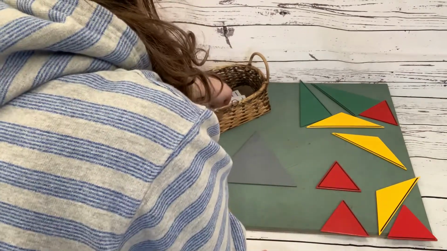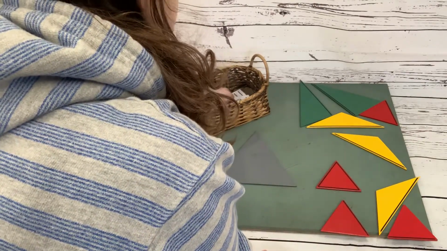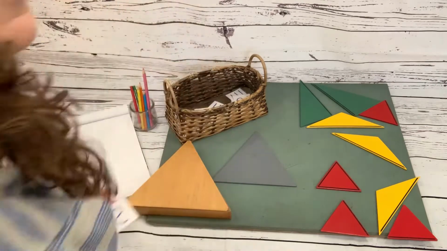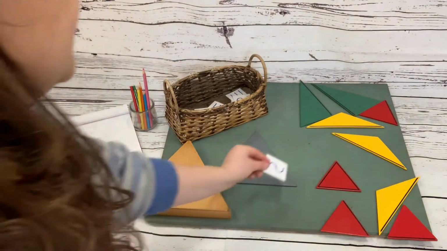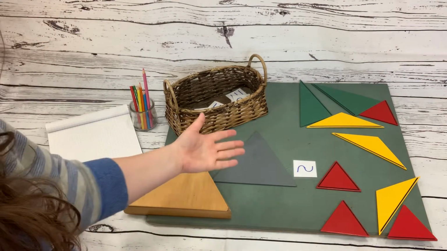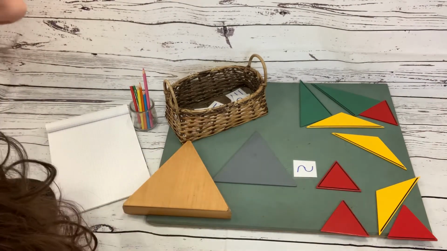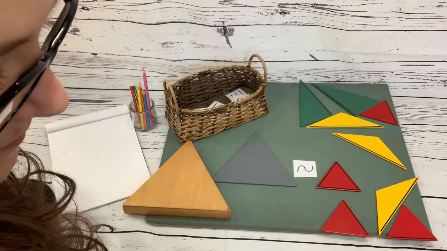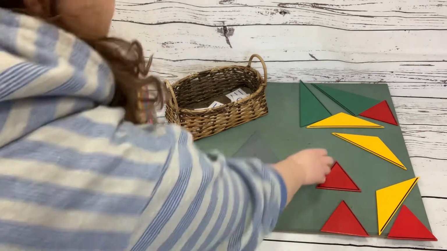We say when the figures are the same shape but different size, we call them similar. Are there any other similar shapes we could make here? And now let's find equivalent.